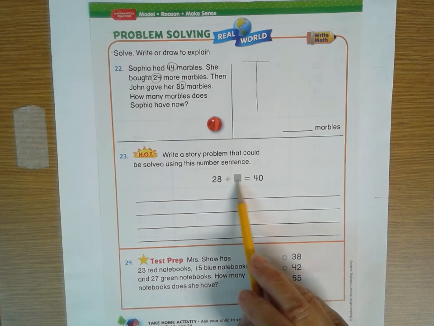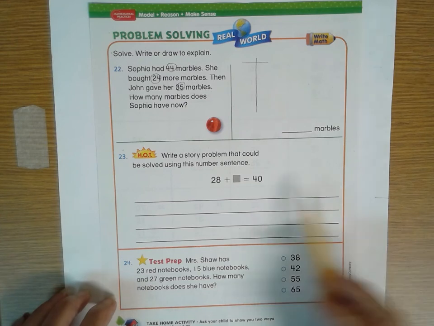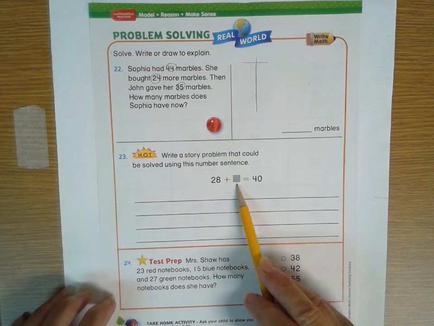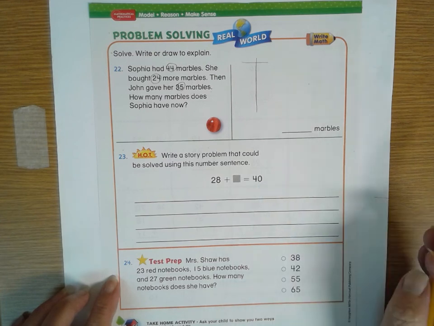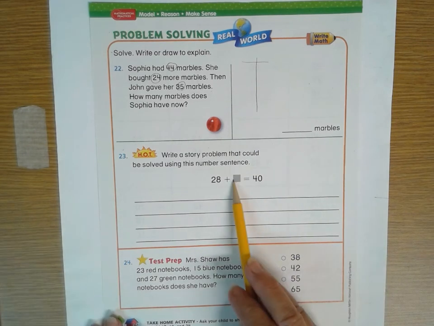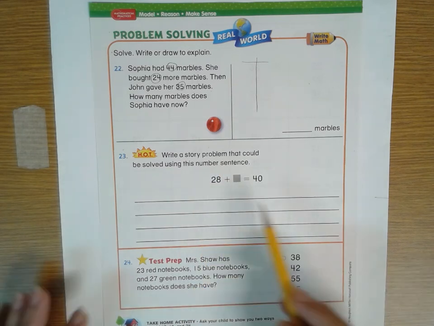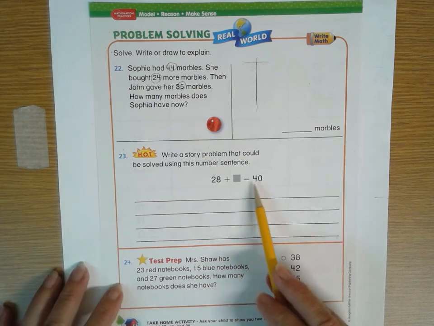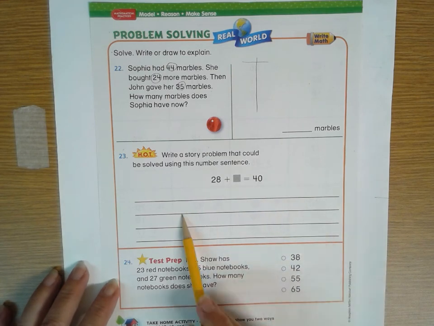So I could say that Owen had 28 rocks. He found some more rocks, and then he had 40. How many rocks did Owen find? That's what you need to do there. Now, they're not asking you to find the answer to this. They're asking you to write a story problem like the one that I just told you. Owen had 28 rocks, then he found some more rocks, and he had 40 in all. So how many rocks did Owen find? You write your own story problem that could go with this number sentence.